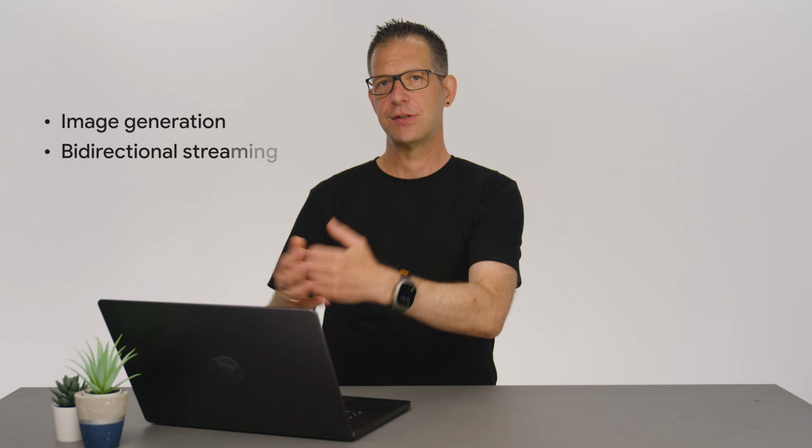And if you're interested in adding more AI features to your app, like image generation, bidirectional streaming, and multi-turn chat, subscribe to this channel, as we'll be publishing more Firebase AI Logic tutorials for mobile and web apps soon.